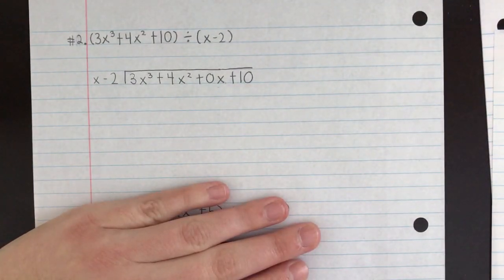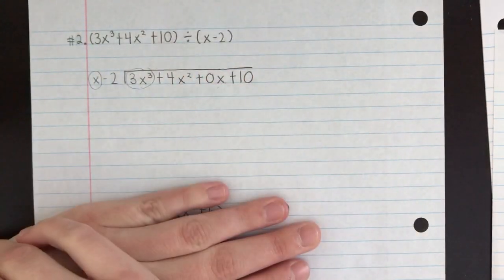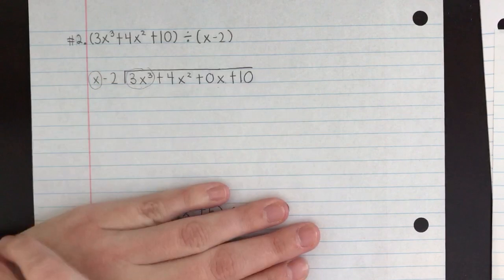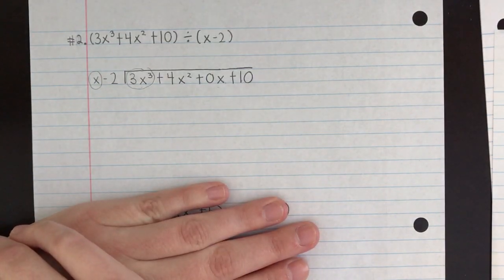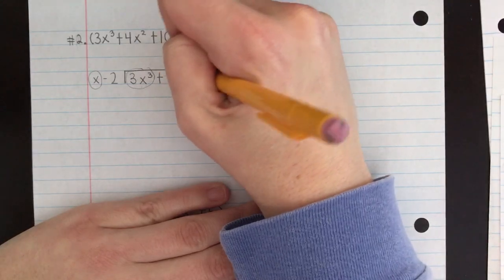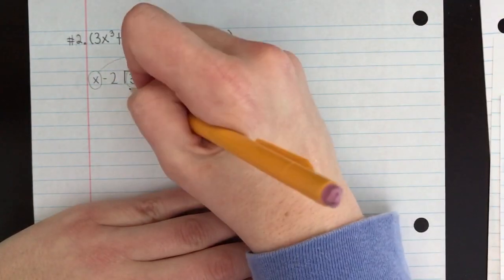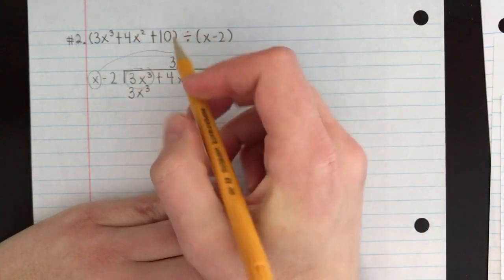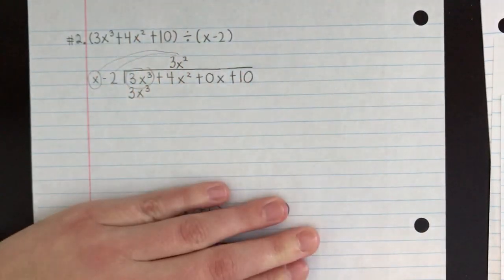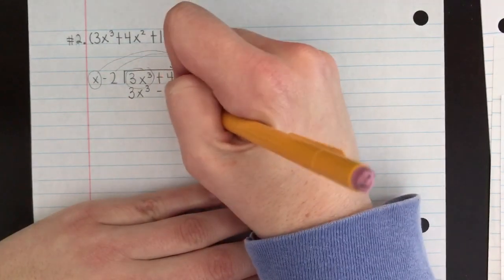So now, same process. How many times does x go into 3x cubed? x goes into 3x cubed 3x squared times. So 3x squared times x is 3x cubed. 3x squared times negative 2 is negative 6x squared.